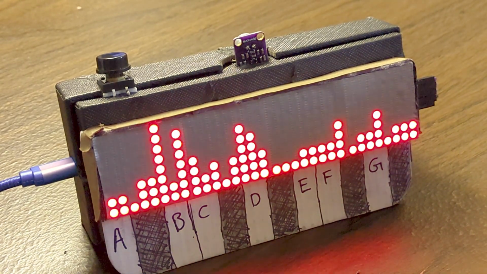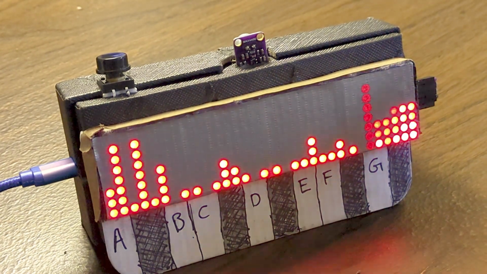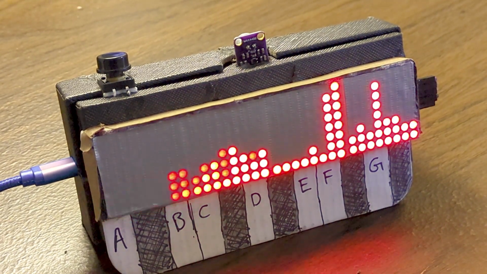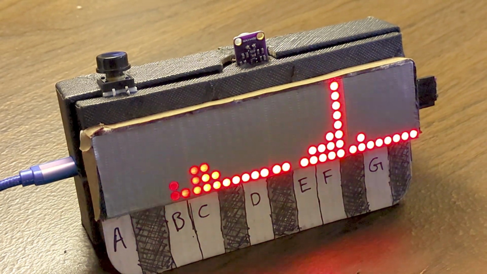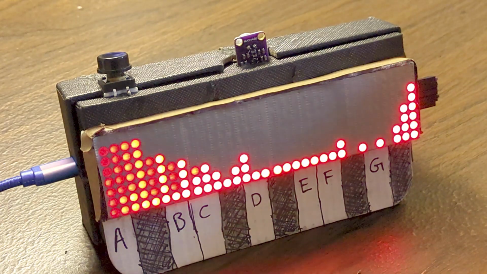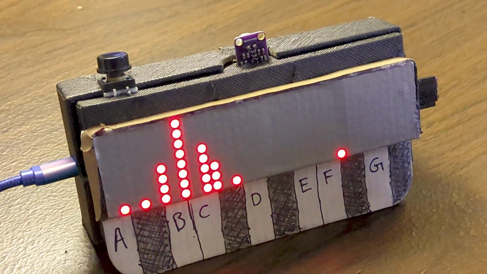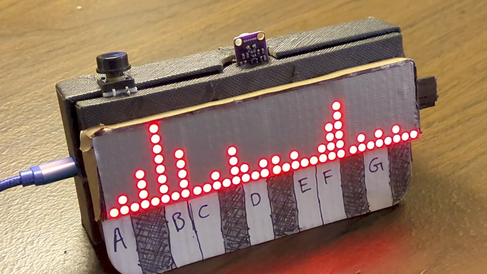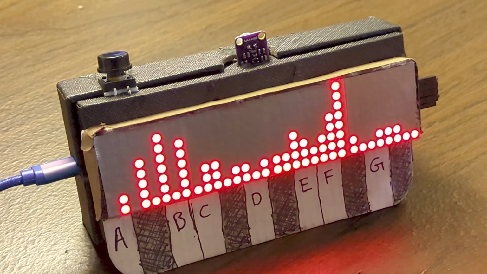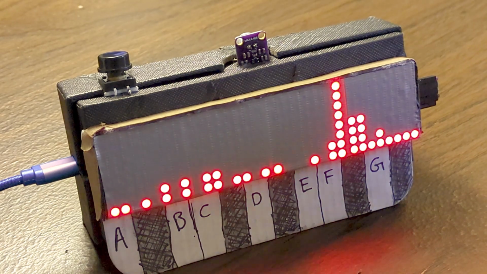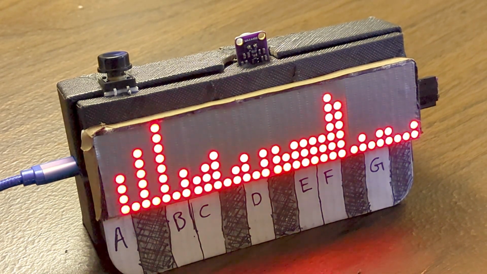And when I saw this screen on Amazon, the Max 2719 controlled 32 by 8 LED matrix, I realized that if I could get my code to run on that, it would be really cool as a guitar pedal, so that I could always kind of know what notes are happening in the music.